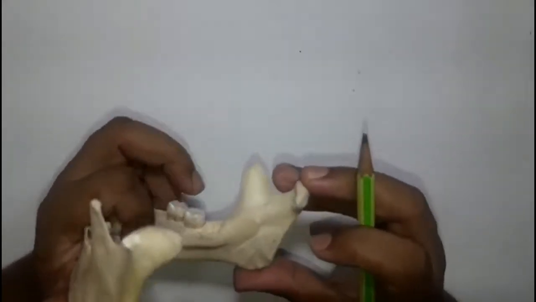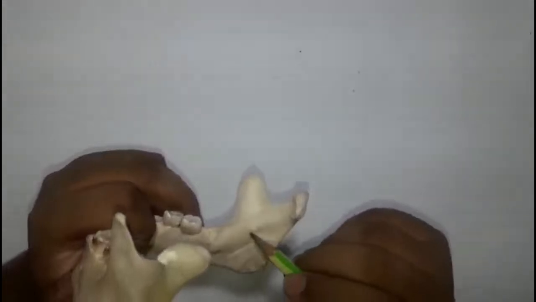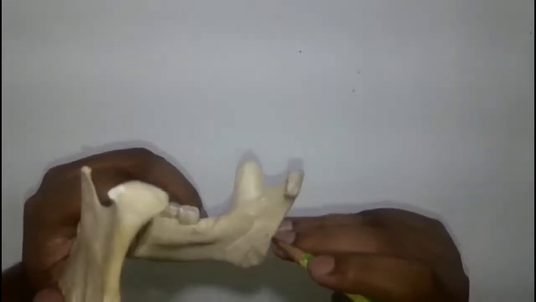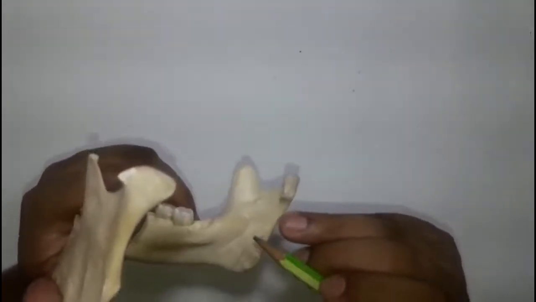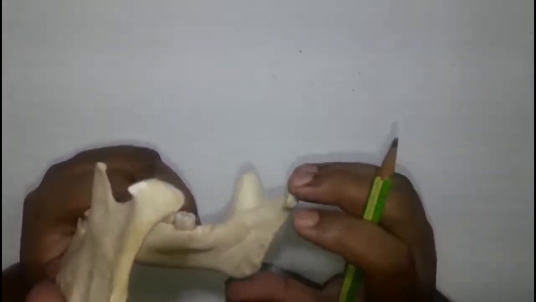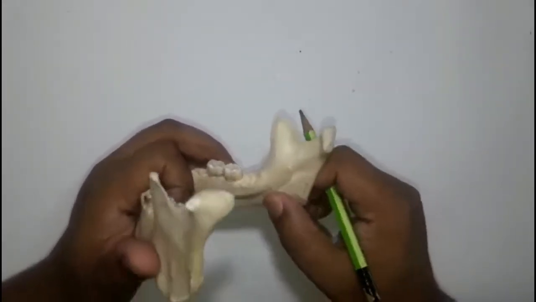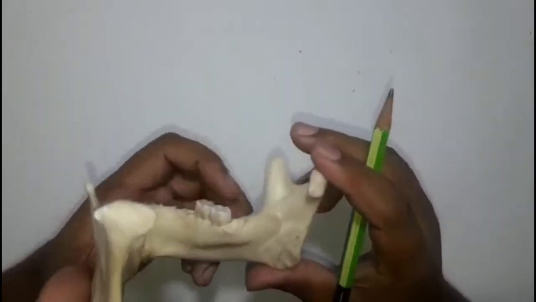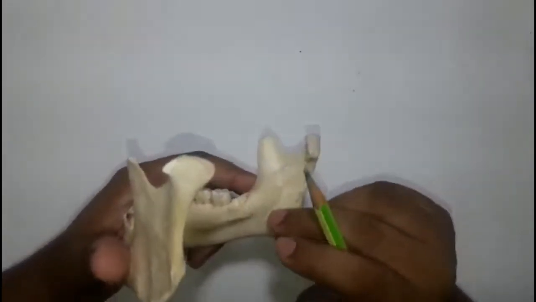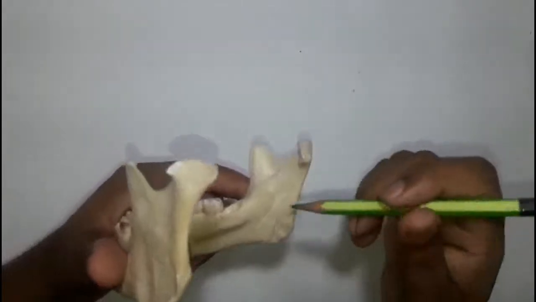So here mandibular foramen and canal, and here lingula, here mylohyoid groove. Here, the medial surface of the ramus between the mylohyoid groove and the angle of the mandible is marked by a ridge. So here mandibular foramen and canal.